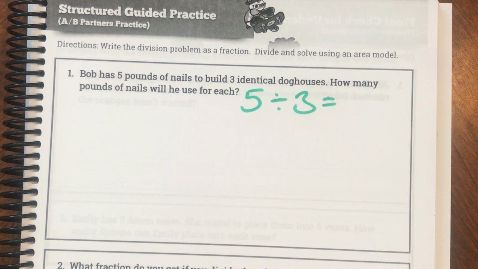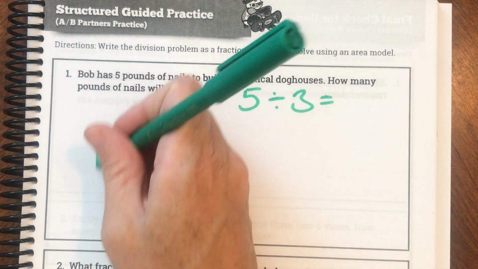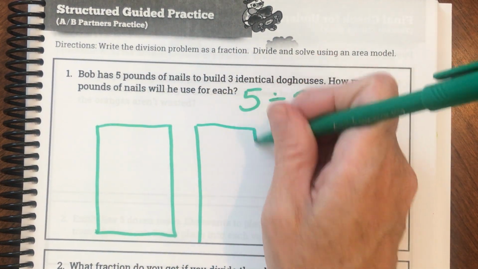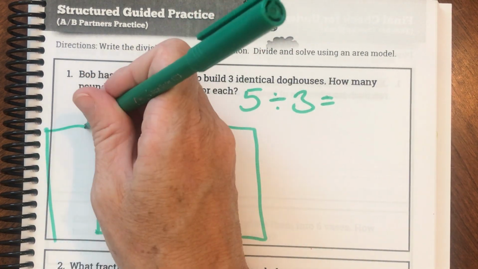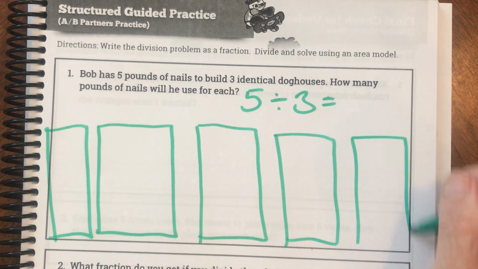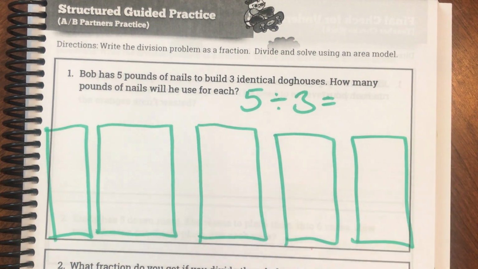So you can probably already guess what the answer is going to be, but let's prove it with a model. So again, we know pounds of nails don't look like rectangles, but it's the easiest way. So 5 pounds of nails. Oh, I'm making them too big, huh? Here's my 5 pounds of nails. 1, 2, 3, 4, 5.